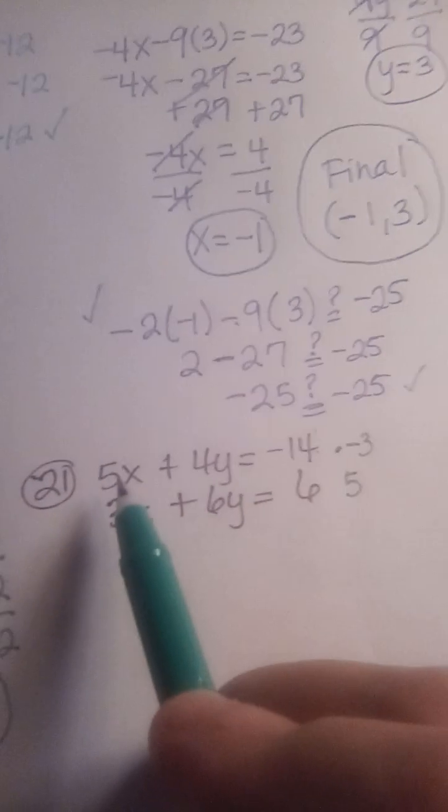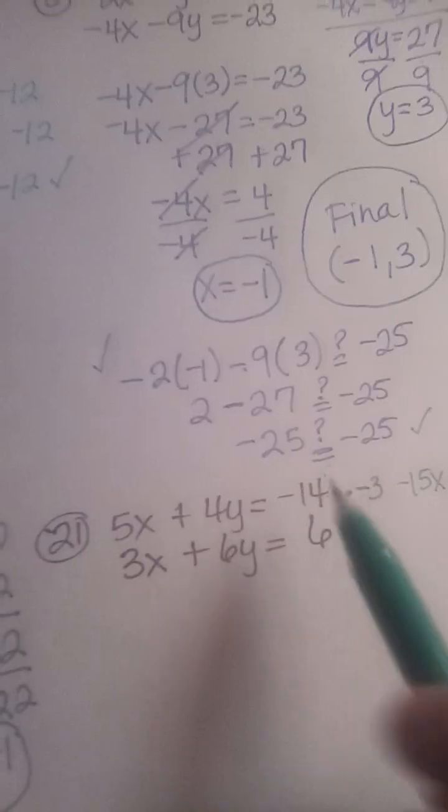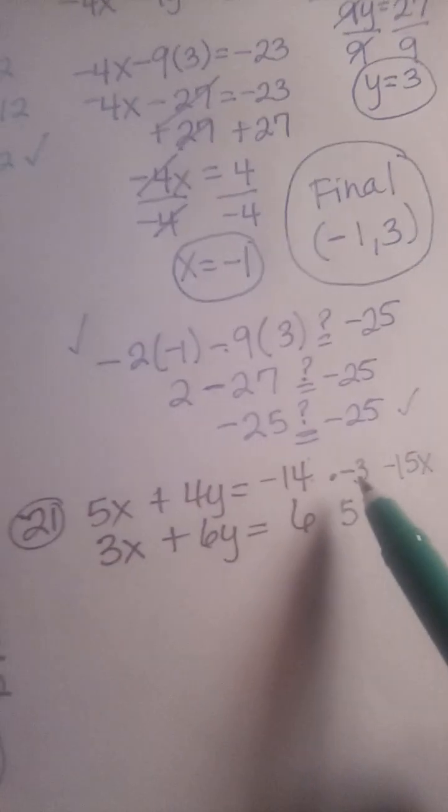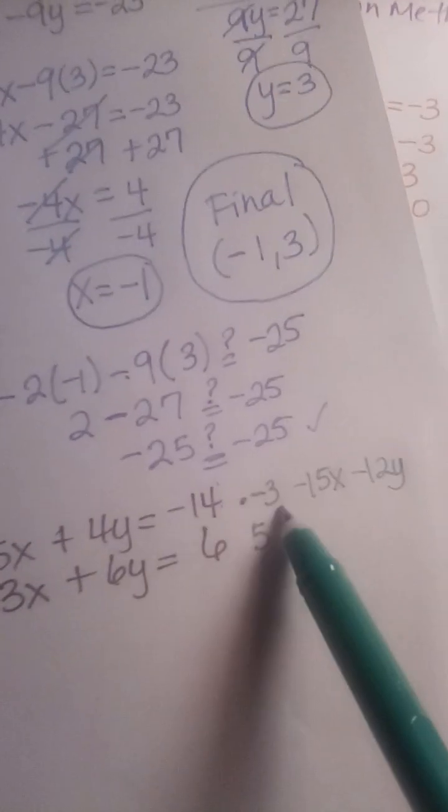So I'm going to do this first row. 5x times -3 gives us -15x. And then 4y times -3 is -12y, I'm sorry, -12y. Then we have -14 times -3, that gives us a positive 42.